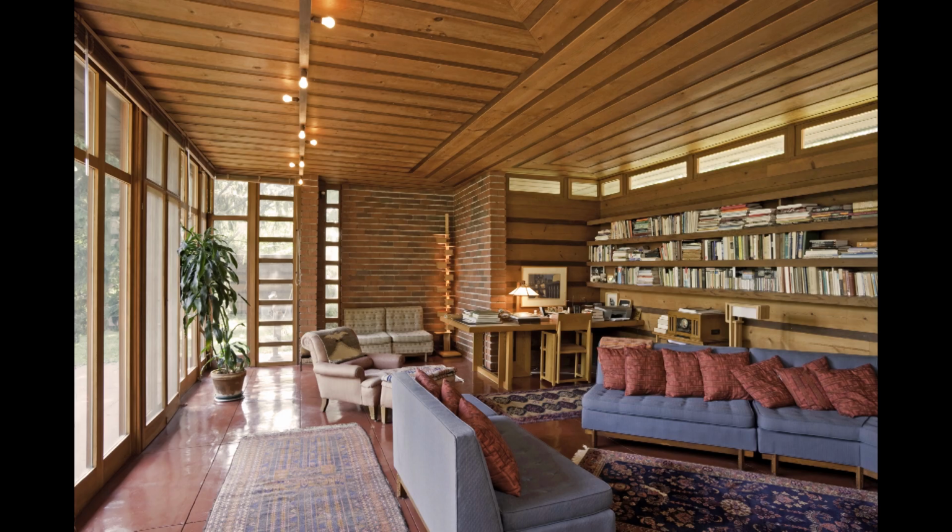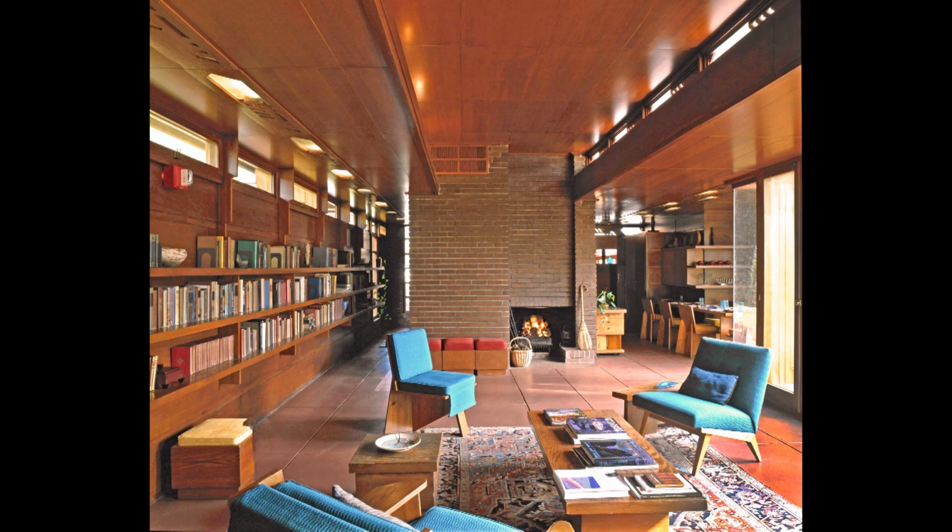Here you see the living room of the Jacobs house with its pine ceiling, and you can see a narrow clerestory window facing the street on the right, and then the floor-to-ceiling French doors on the left. Here's the inside of the Rosenbaum house, which had multiple levels in the living room. It had a high ceiling and a low roof deck below that with clerestory windows.